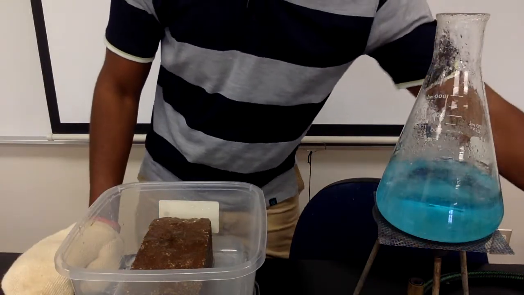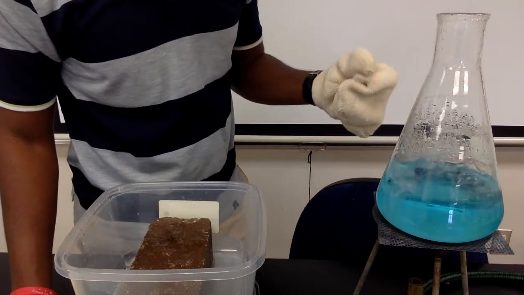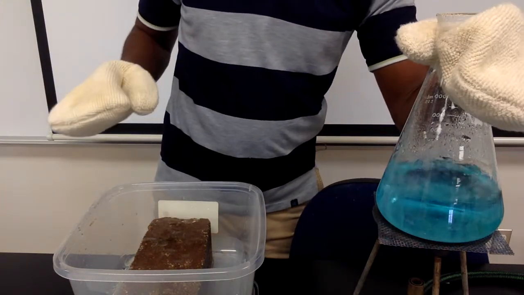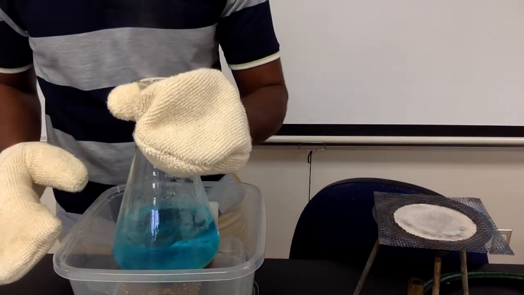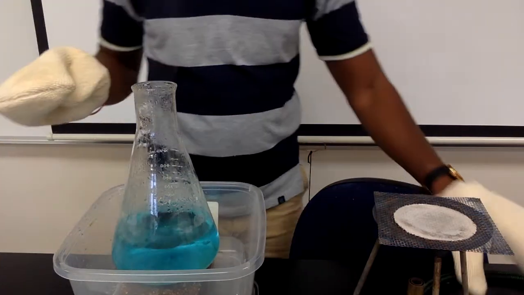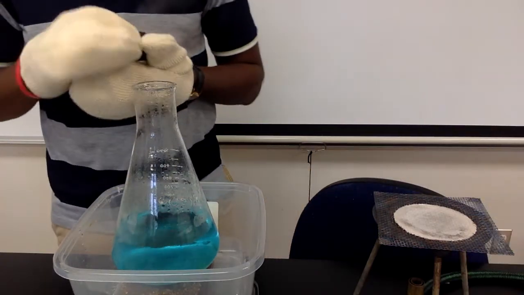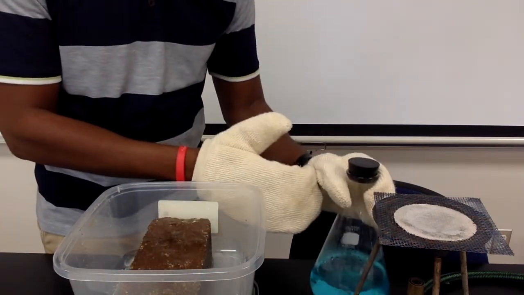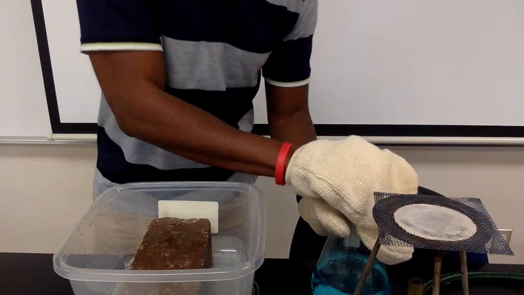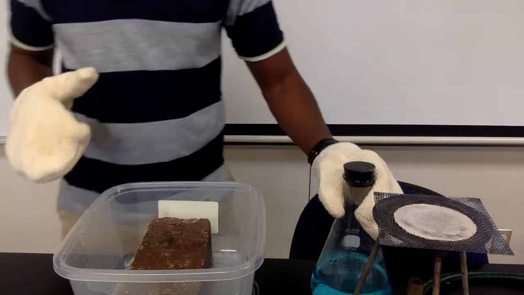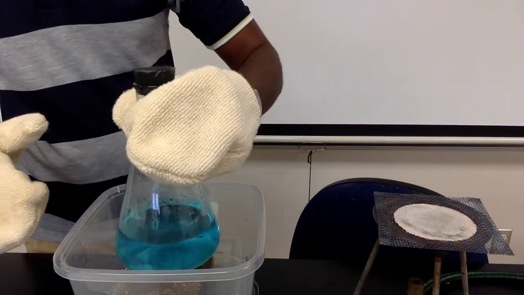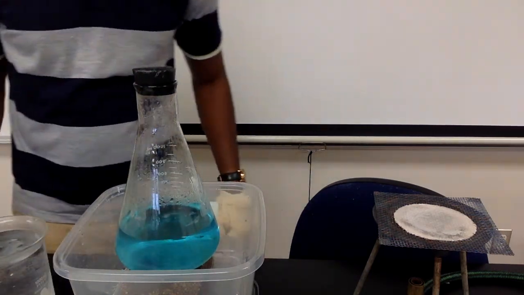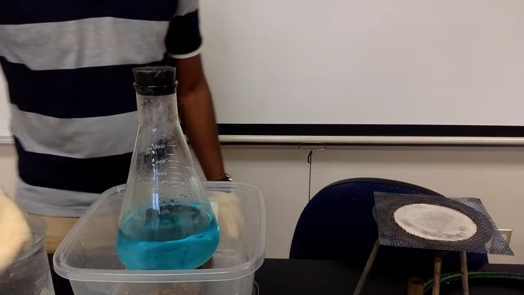So I'm going to turn the gas off to the burner. And I'm going to remove this from the tripod. I have a rubber stopper that I'm going to cap it with. And I'm just going to make sure that that's in pretty snugly. All right, so I'm going to first try cooling it down using ice water.